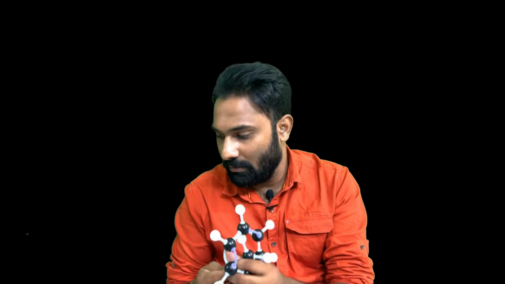Here you can see the cation that has formed. This is a benzene, right? This is a benzene. Now at the benzene position, one OH is attached. How is the OH attached?